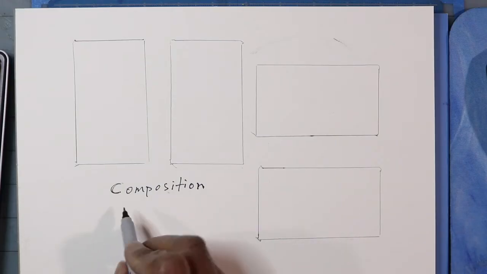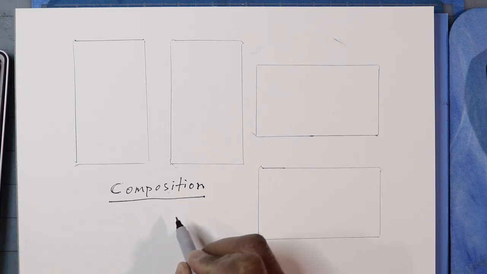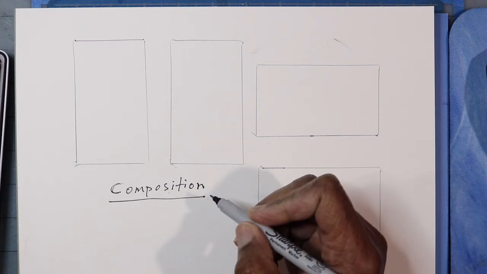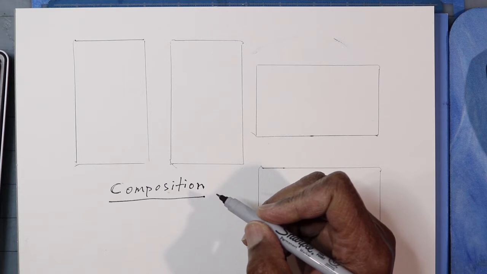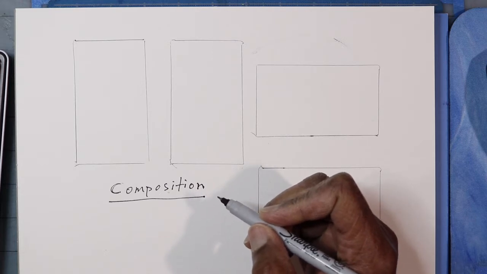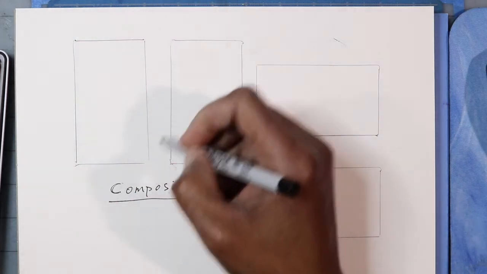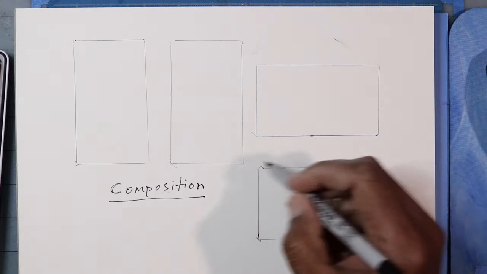So I want to look at this area right here. Composition. They have it in music, they have it in visual arts, they have it in dance, they have it in many different forms. So we have a page. We call this the frame. Think of your page as the frame here, these frames.